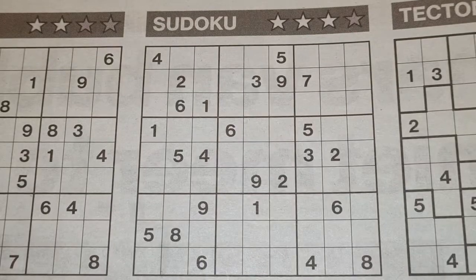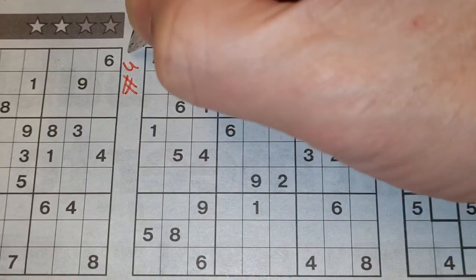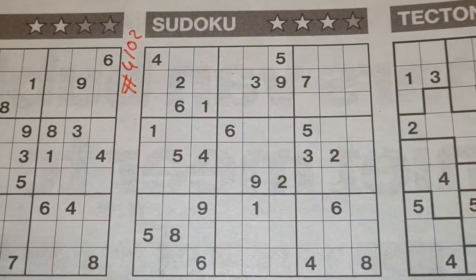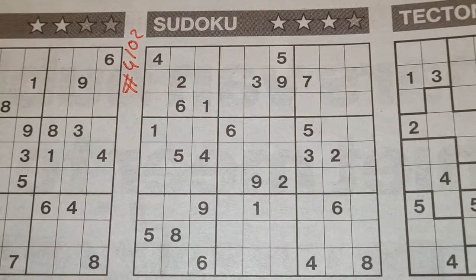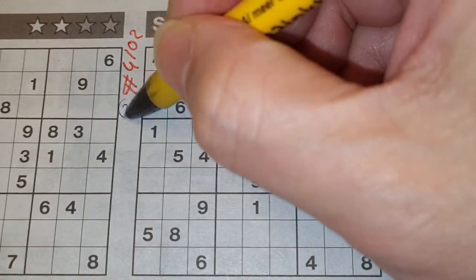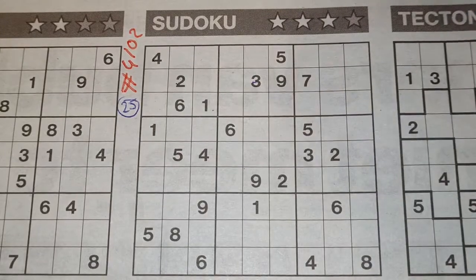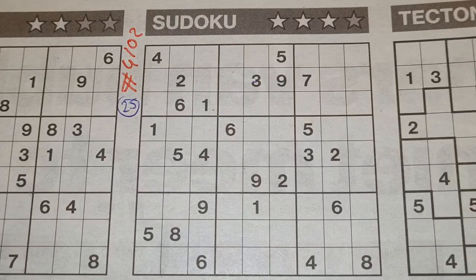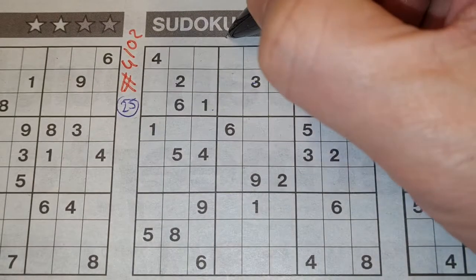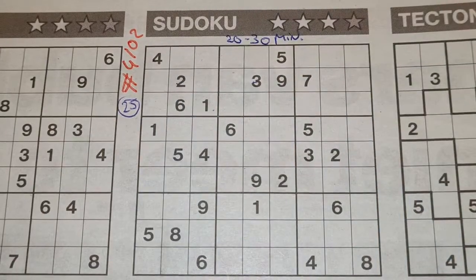And this one, Sudoku with 3 stars, will be number 4102. Before I start, I always count the printed digits. Well, I've already counted 25 printed digits. Correct me if I'm wrong, okay? A 3 stars puzzle always has 25 printed digits, and I need 20 to 30 minutes to solve it. Alright, so let's get started.